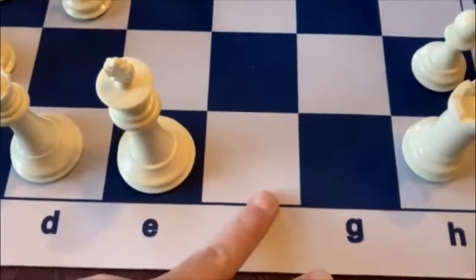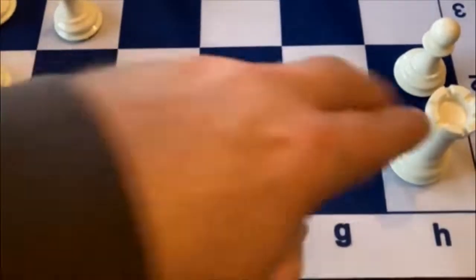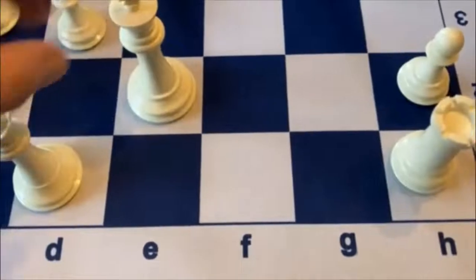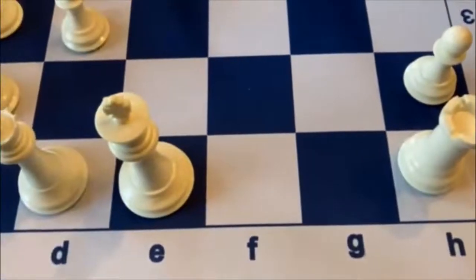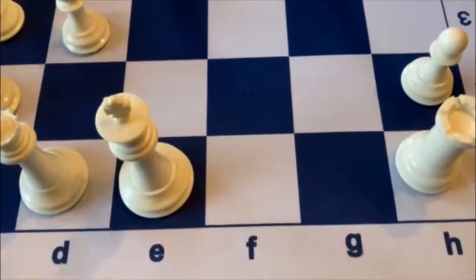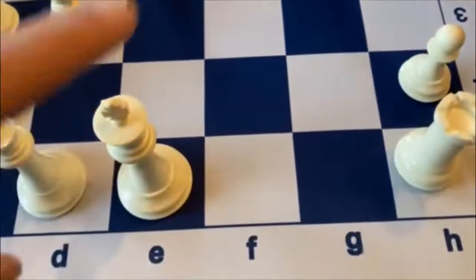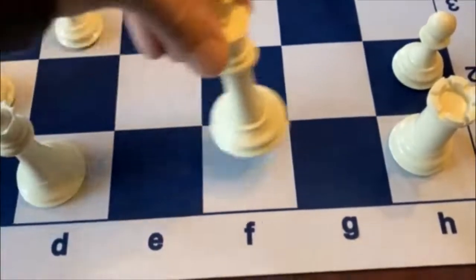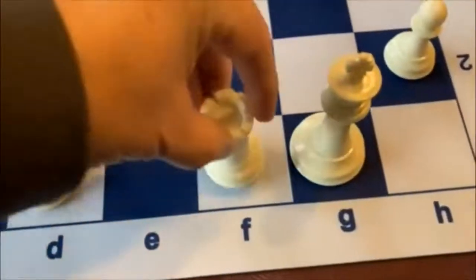Nothing can be in between, and either piece cannot have already moved once. So if you've moved a king and then you come back, you've lost your right to castle. So it has to be the rook, both the rook and the king have not yet moved. Then you still have the right to castle. So you're moving over 2, rook comes over here.